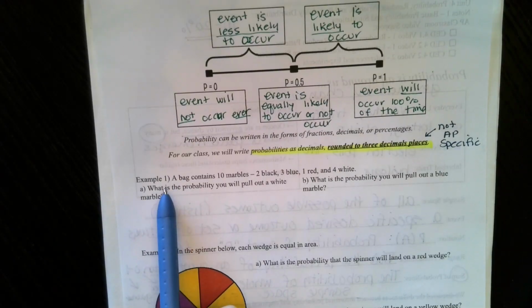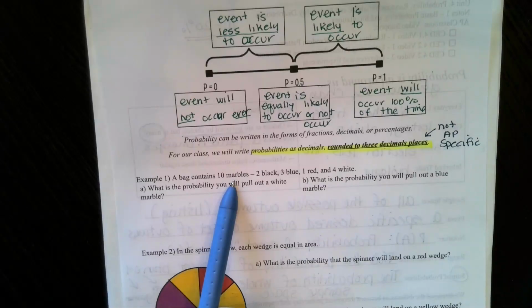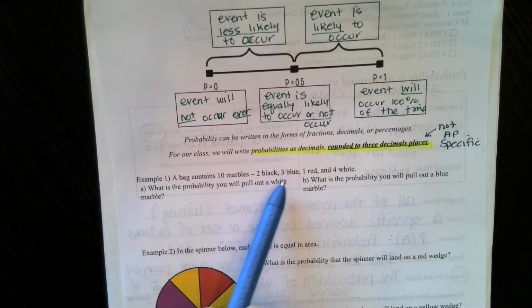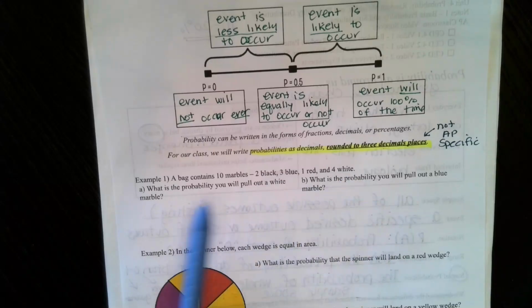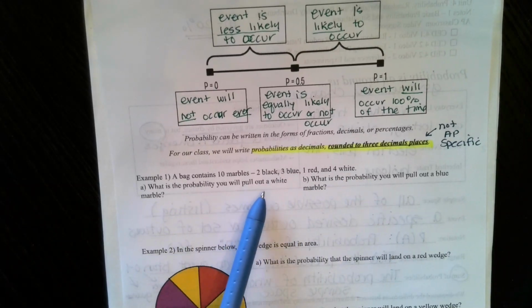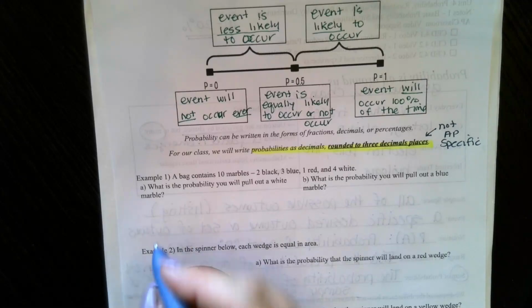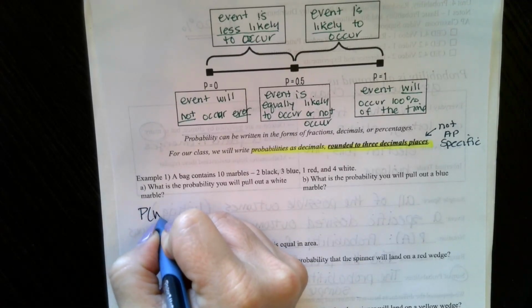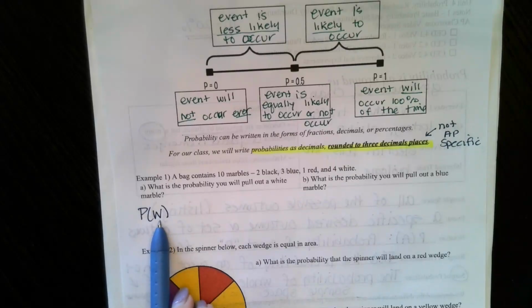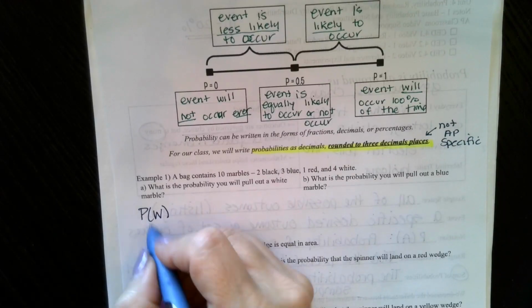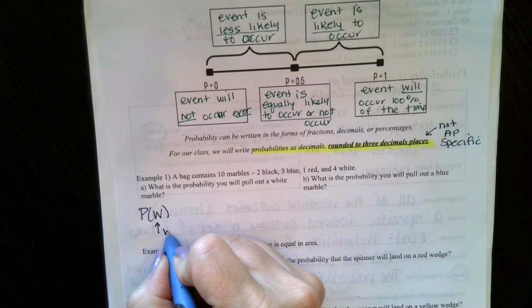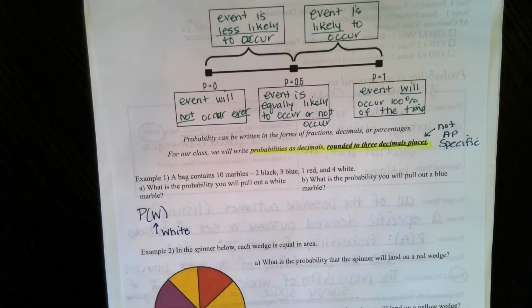Okay, so let's practice this a little bit, and then we're going to move on. Example 1: a bag contains 10 marbles, 2 black, 3 blue, 1 red, 4 white. What is the probability you will pull out a white marble? This is my event right here. This is what I want. I want the white marble.